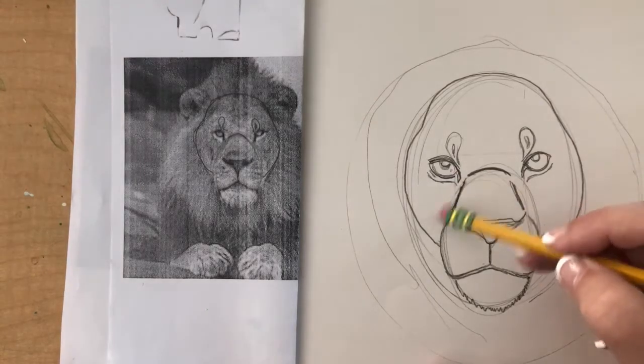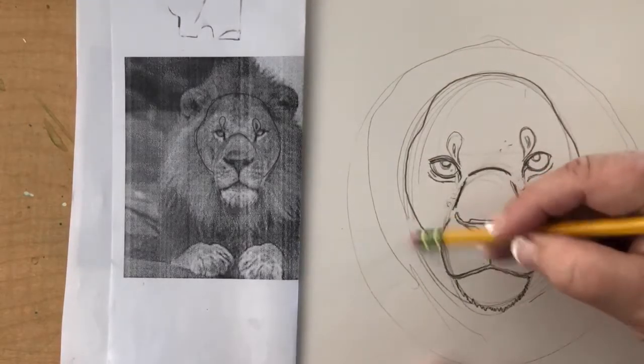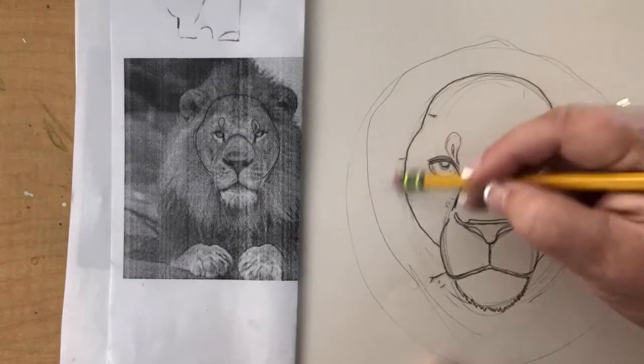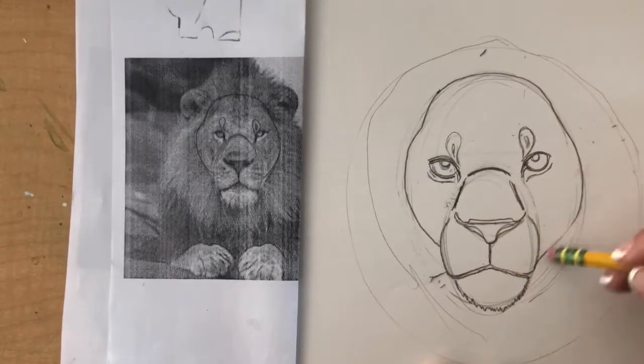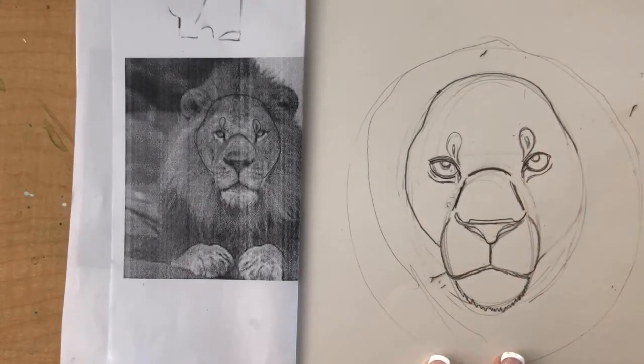Okay, now once I'm refining my shapes, I can come back and erase my original guidelines. I think I got this a little too wide, so I'm going to bring that in. Now I'm going to look for his ears.